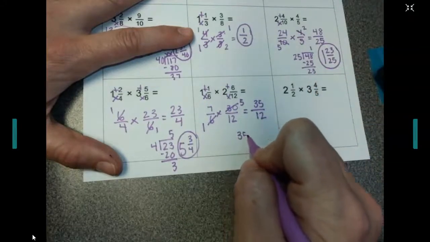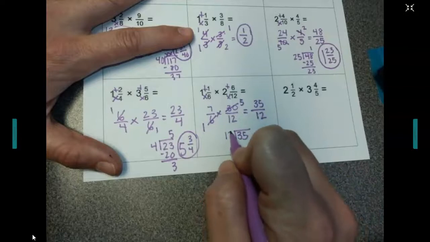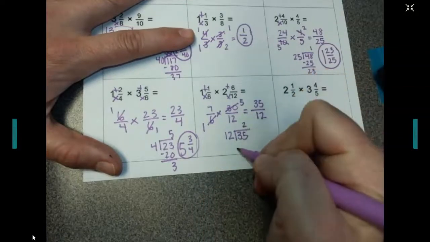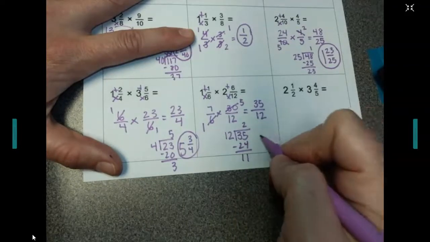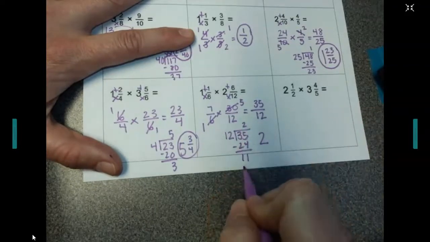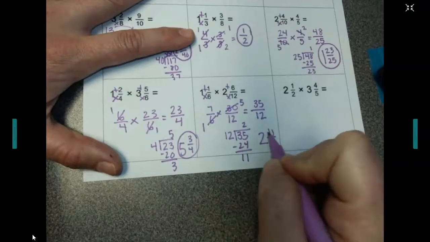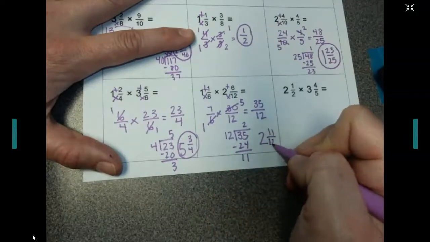I'm going to divide that because that's an improper fraction. 12 times 2 is 24. We get 11 when we subtract that. So we get 2, which is our whole number there. 11 goes on top, and 12 goes on the bottom.